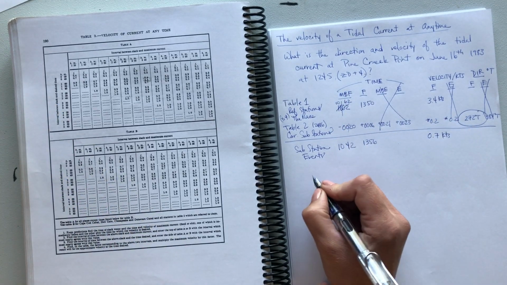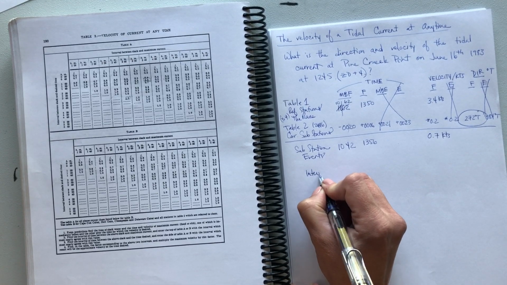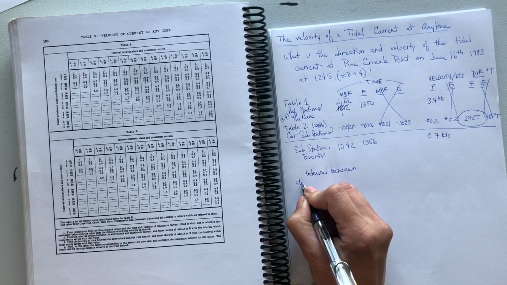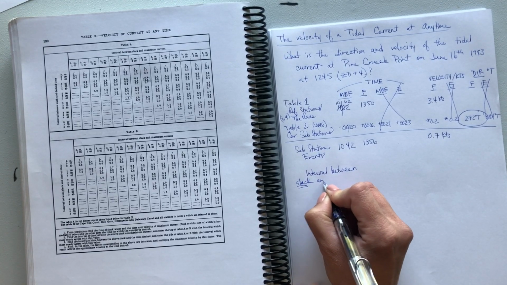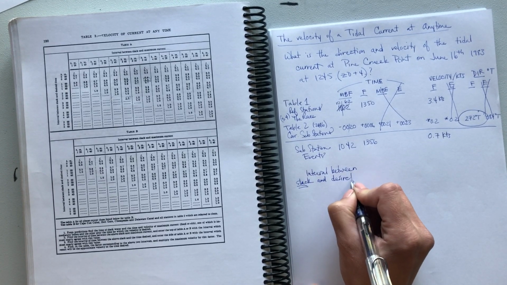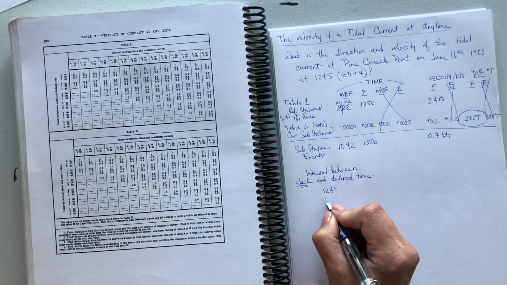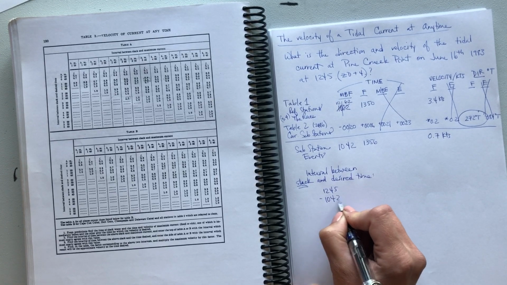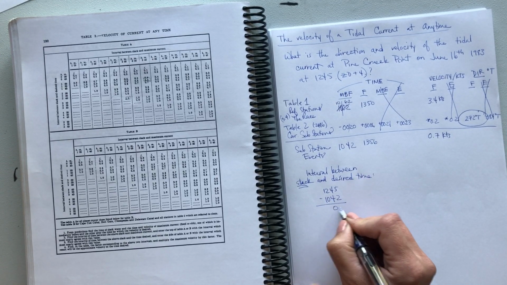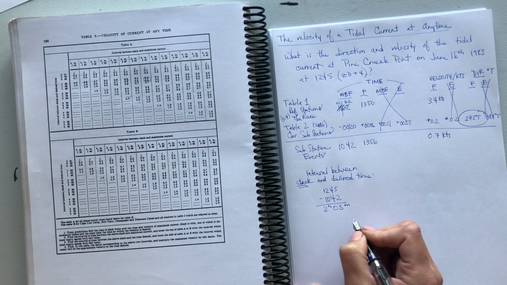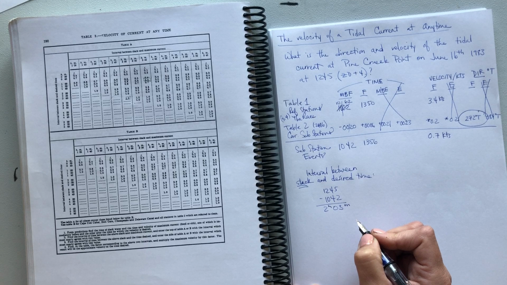Okay? So, interval between slack and desired time is 12:45 and 10:42, right? So we have 3 minutes here and 2 hours. So 2 hours and 3 minutes is the interval between slack and desired time.